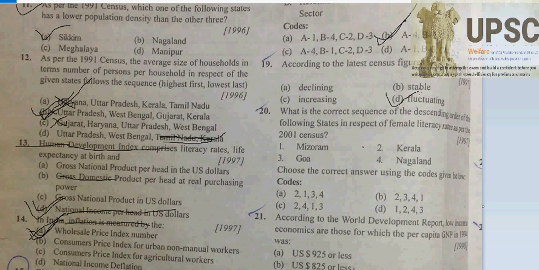So 19 is going to be D, because as we know, in the 1981 census the sex ratio in India was 934 girls per 1000 males, and in 1991 it declined to 927 per 1000 men.